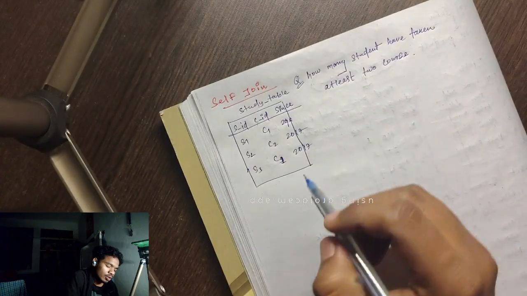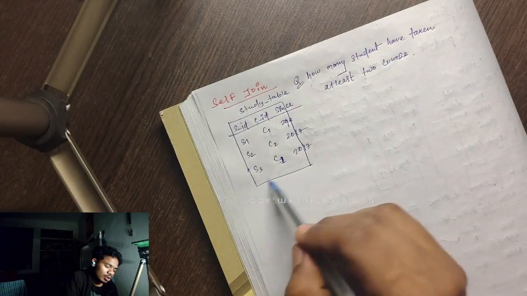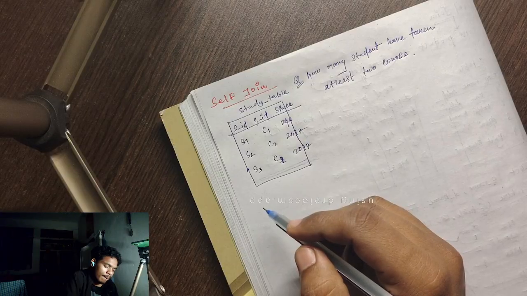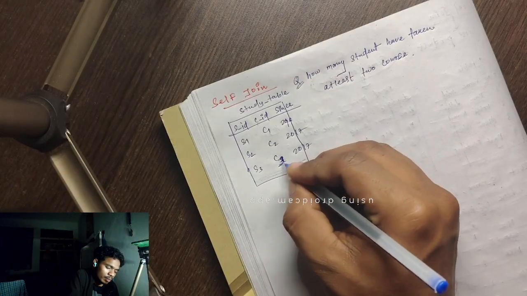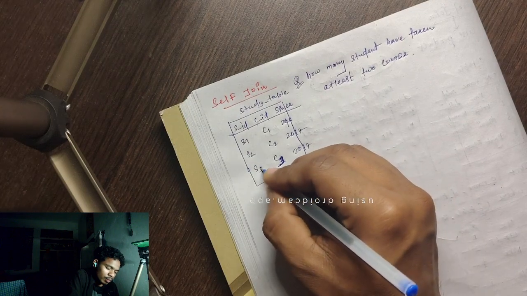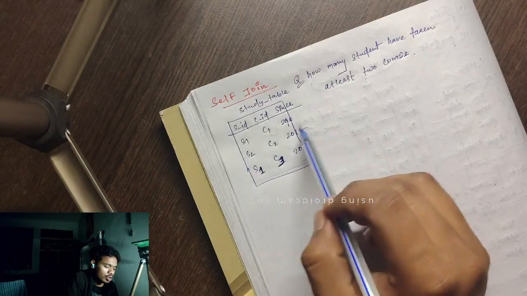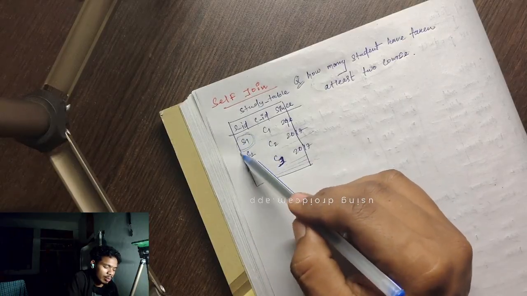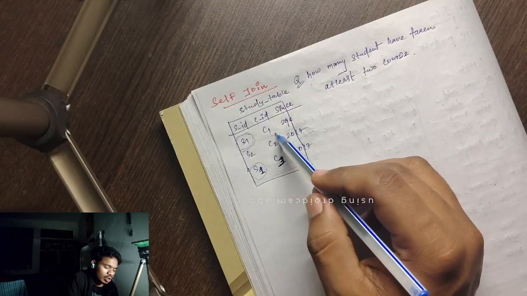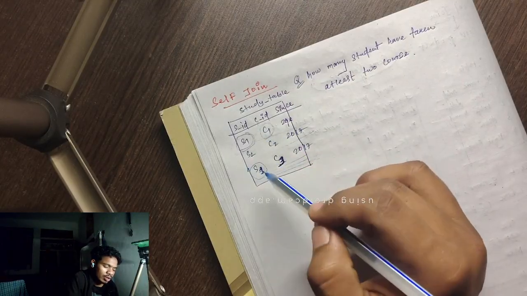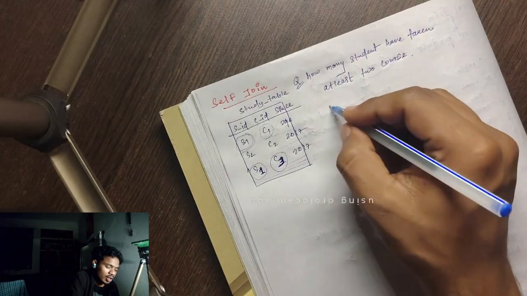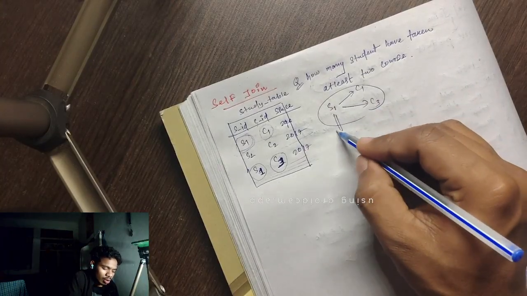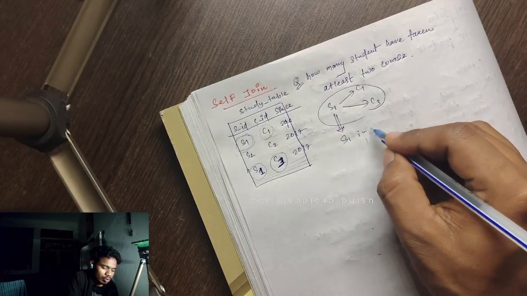First we have to think. If we see this table, we can clearly visualize that the student having student ID S1 has taken the C1 course and the C3 course. So we must give S1 in the output.